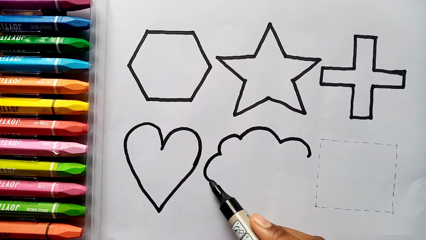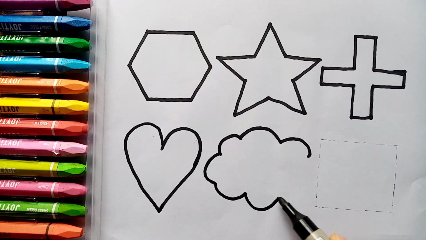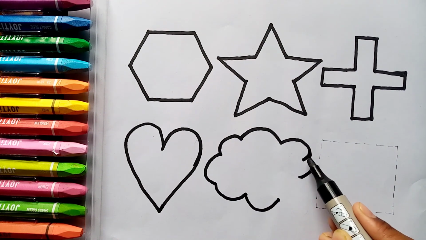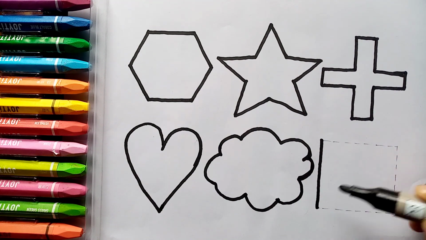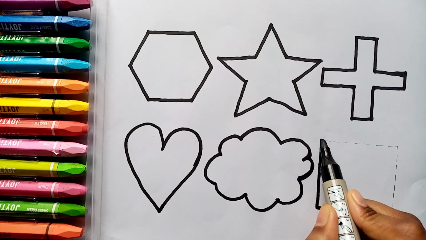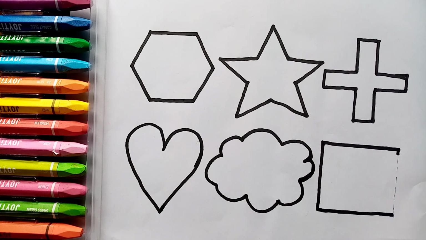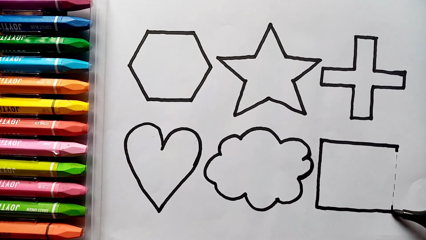Old MacDonald had a farm, E-I-E-I-O. Cloud. Old MacDonald had a farm, E-I-E-I-O. And on his farm he had a Square.